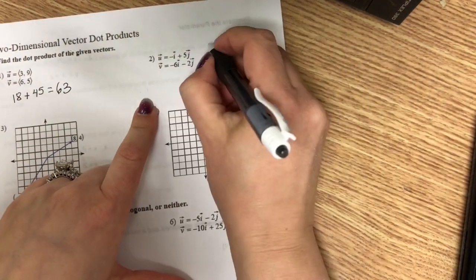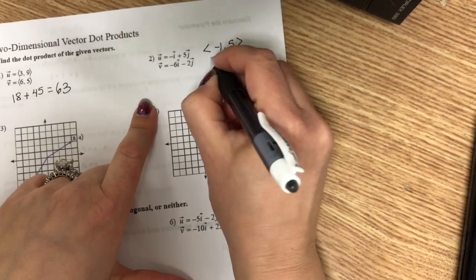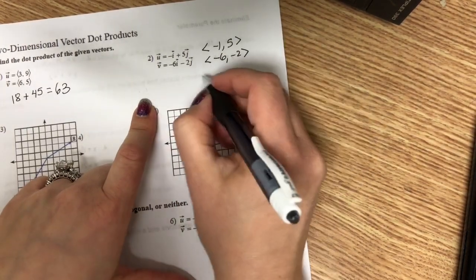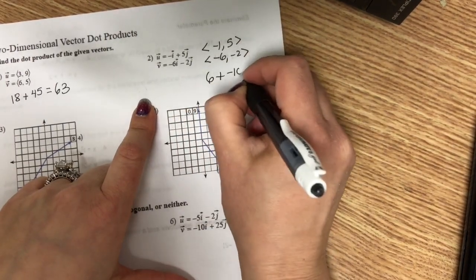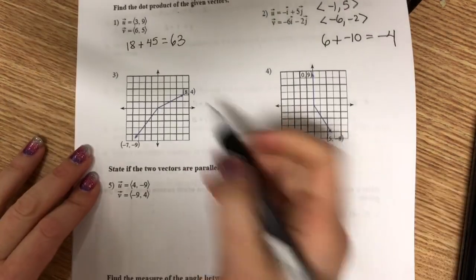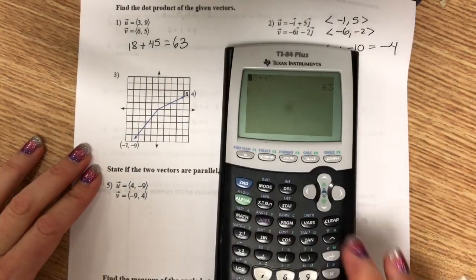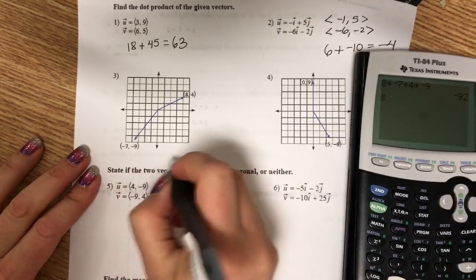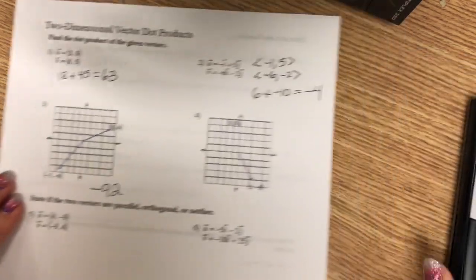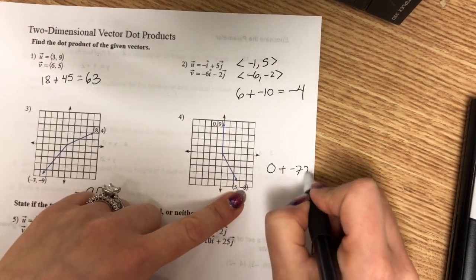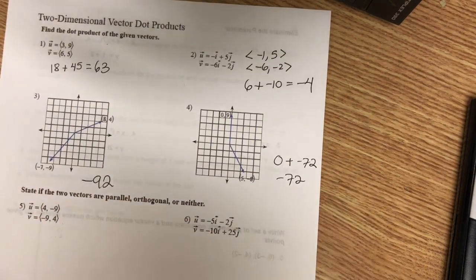So here, if I think of this in terms of i and j, -1 times -6, 5 times -2, -4. 8, well, let's just type it in. 8 times -7 plus 4 times -9, -92 for this one. 0 times 5 is 0, 9 times -8, so our answer is -72.